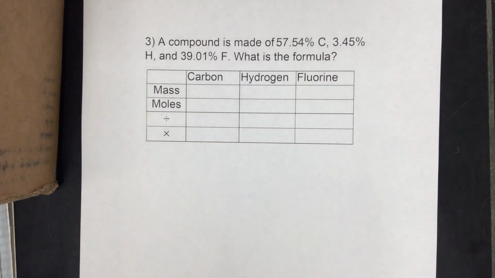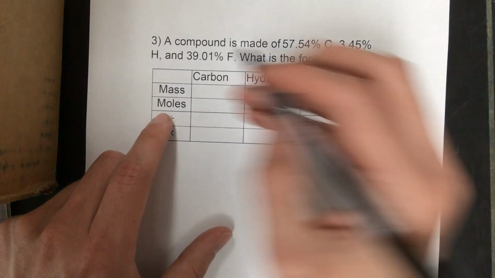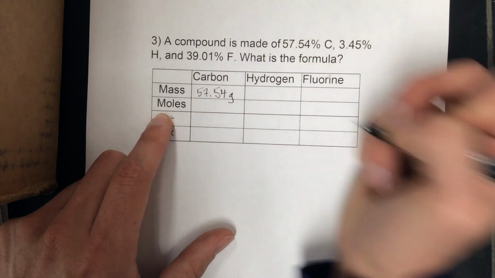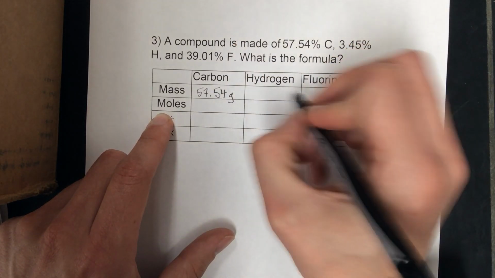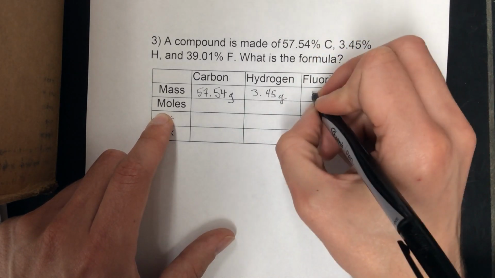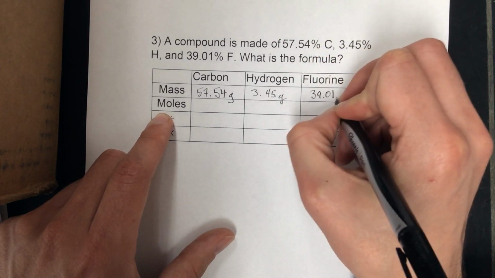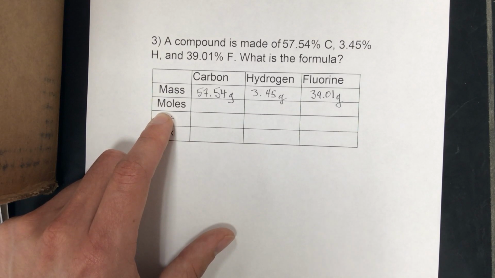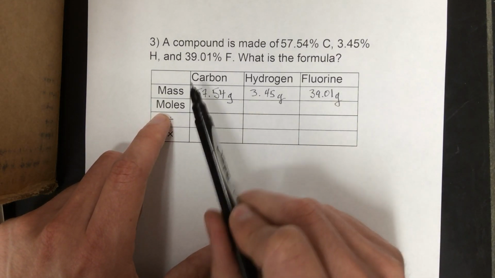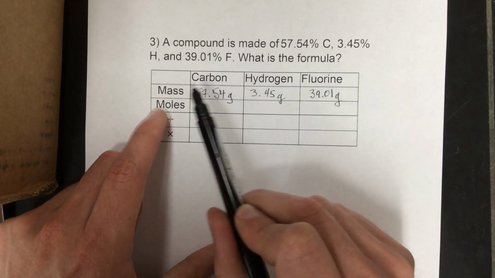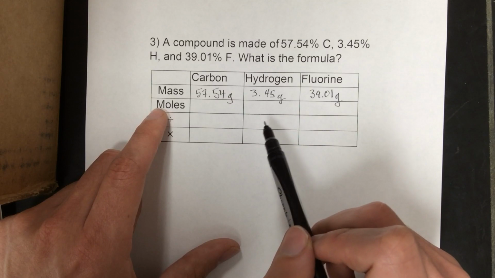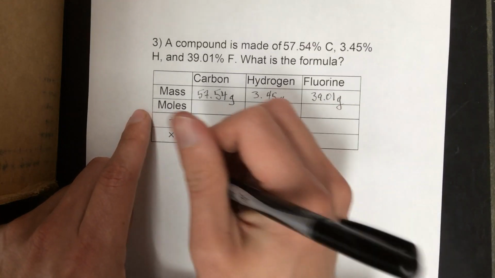Last example. Compound is made of 57.54% carbon, 3.45% hydrogen, and 39.01% fluorine. What is the formula? I went ahead and transferred those percentages down as masses in grams because our total here is 100 grams. I can go ahead and get started on my mole calculations.